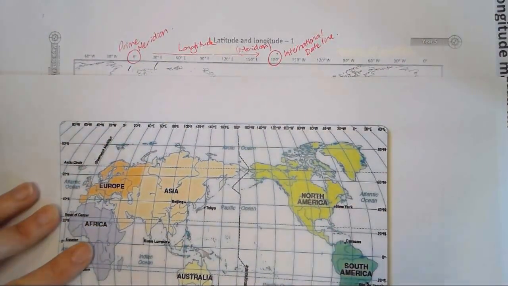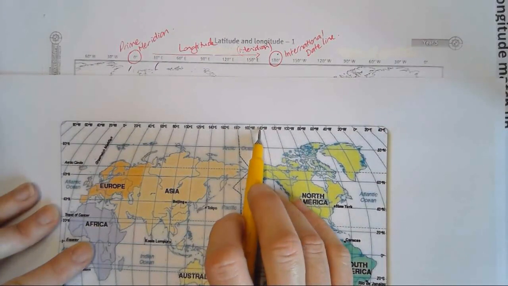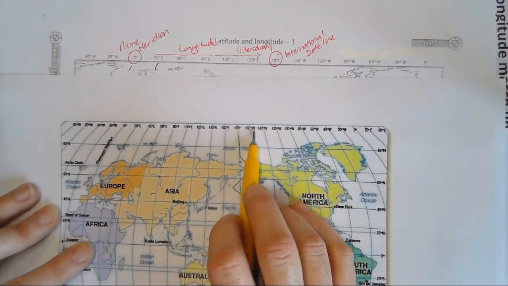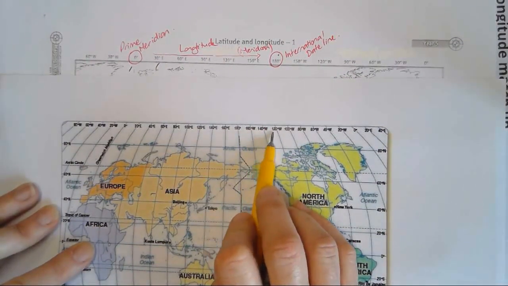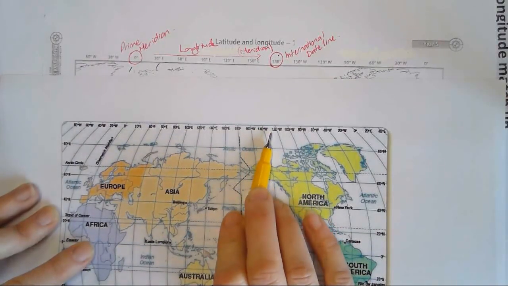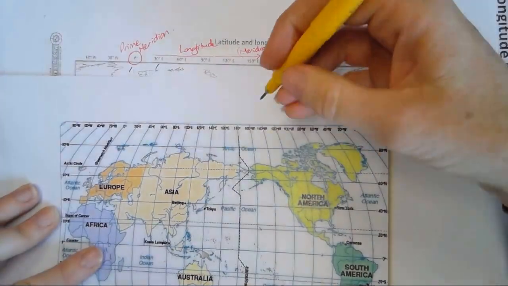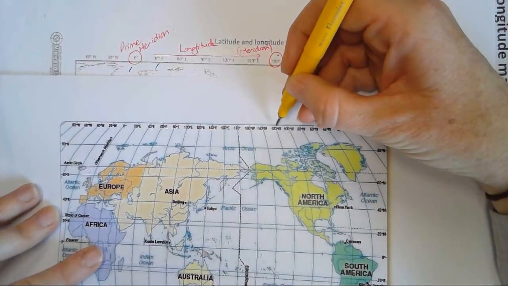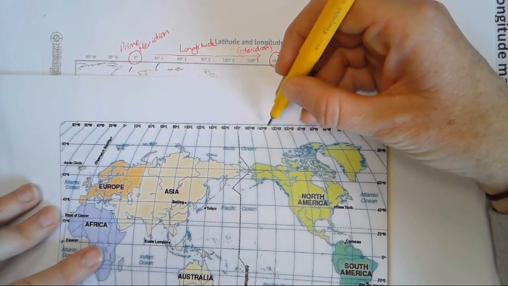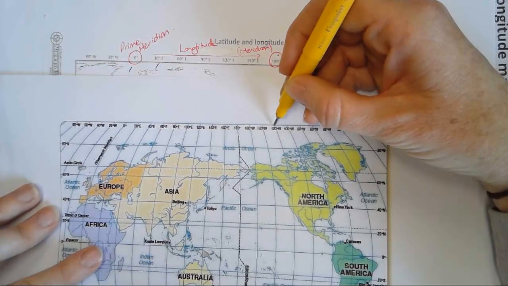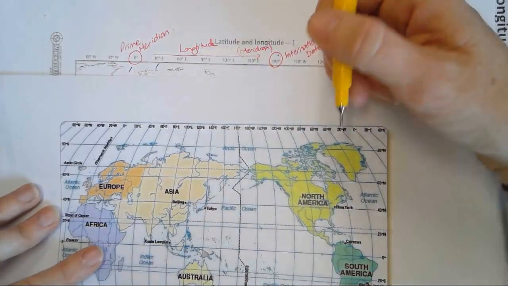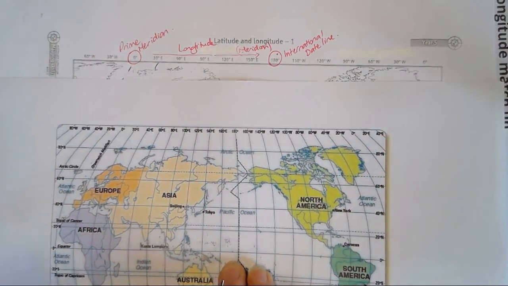If you've got coordinates that are between one of these, so let's say it's between 140 degrees west and 120 degrees west, so let's say 125, you're just going to do your best estimate to think where it might be. So in between would be 130, and then in between 130 and 120 would be 125. Okay, so I'll show you some examples of that now.